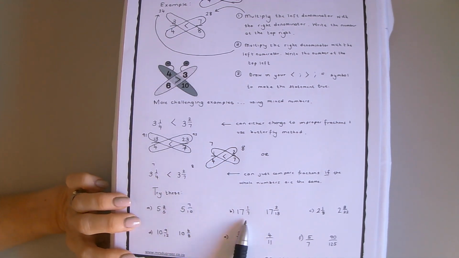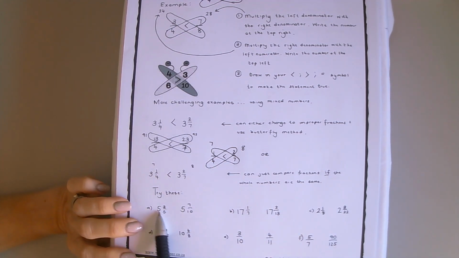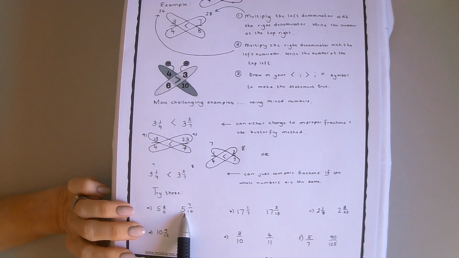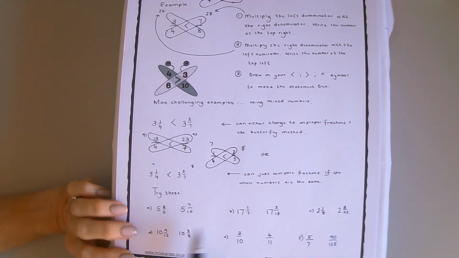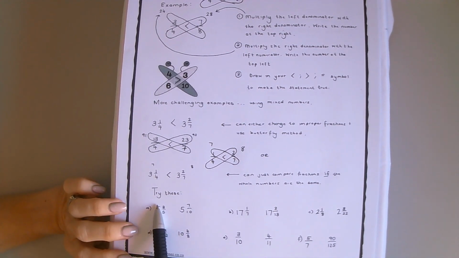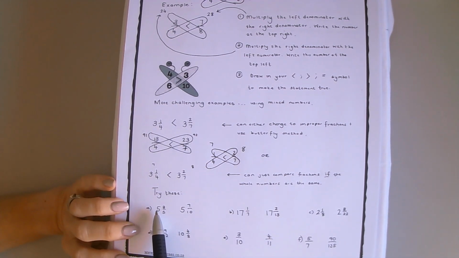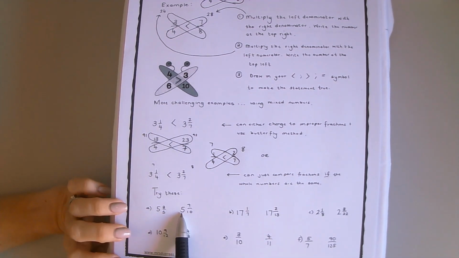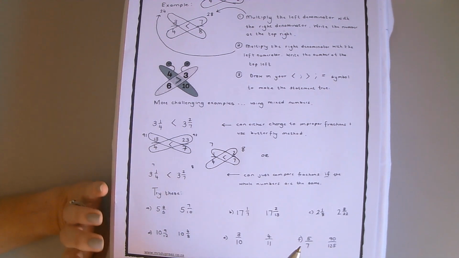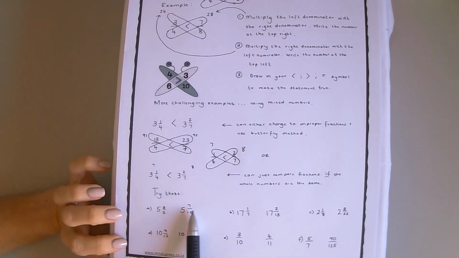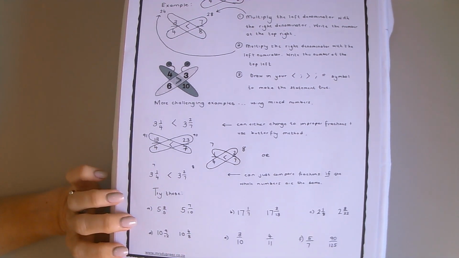Now if you look at all my questions here, you'll see that they've all got a whole number in them. So technically you don't even have to look at the whole number. All you have to do is look at your fractions, and then you're good to go. Now just be careful, because sometimes we might put a 5 here and a 6 there. You don't even have to work it out. You know that 6 is bigger than 5, and automatically you'd be able to put that in.